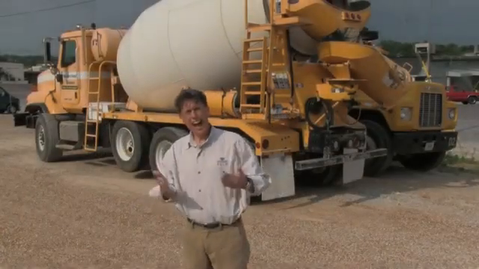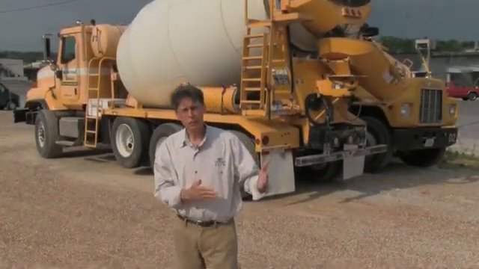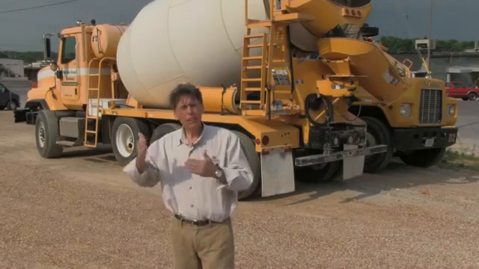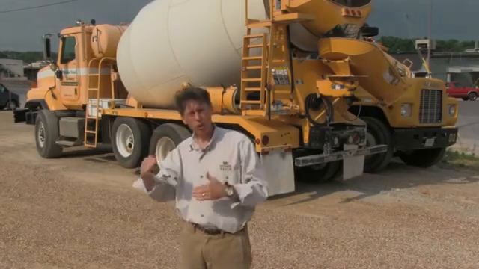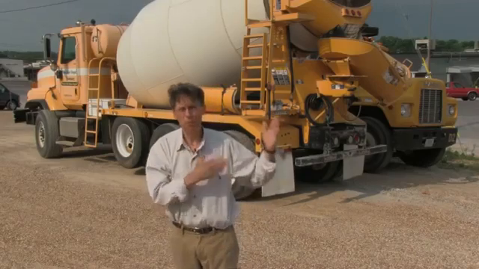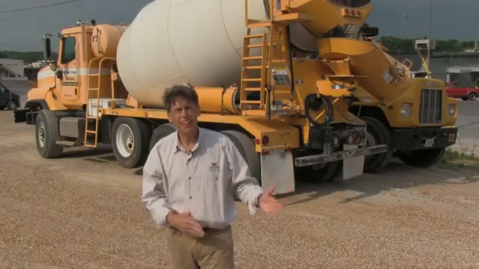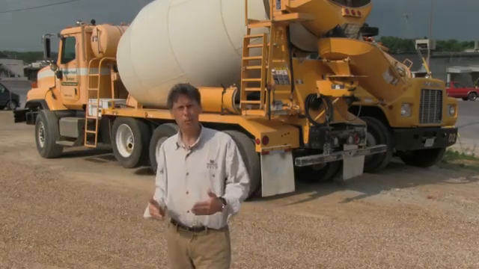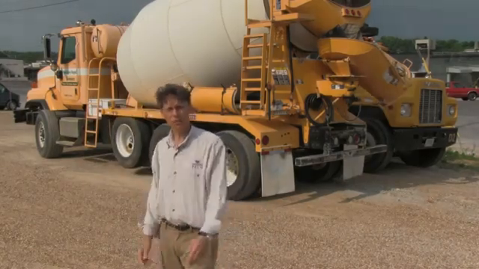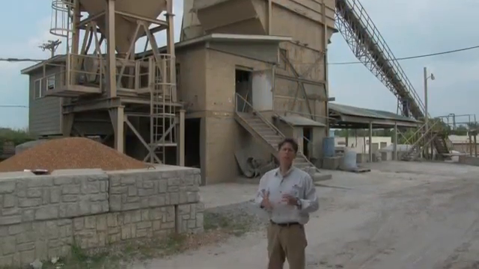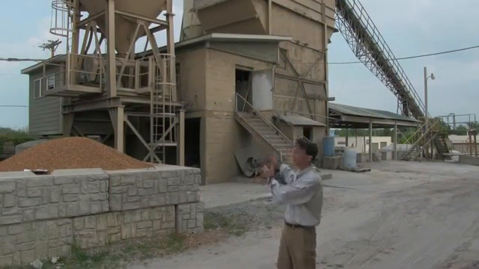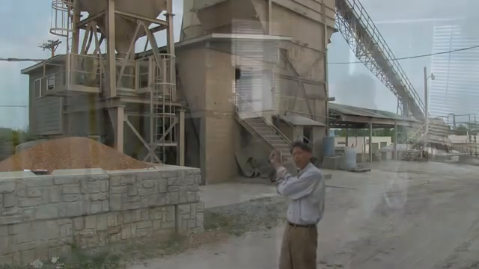If we can make concrete perform better in the field, make it stronger and last longer, ultimately we can use less total energy to produce this important infrastructure material, thereby releasing less greenhouse gases into the environment, and that's good for us all. Although concrete can be mixed on site, most concrete today is mixed in ready-mix plants like the one behind me. Let's go inside.